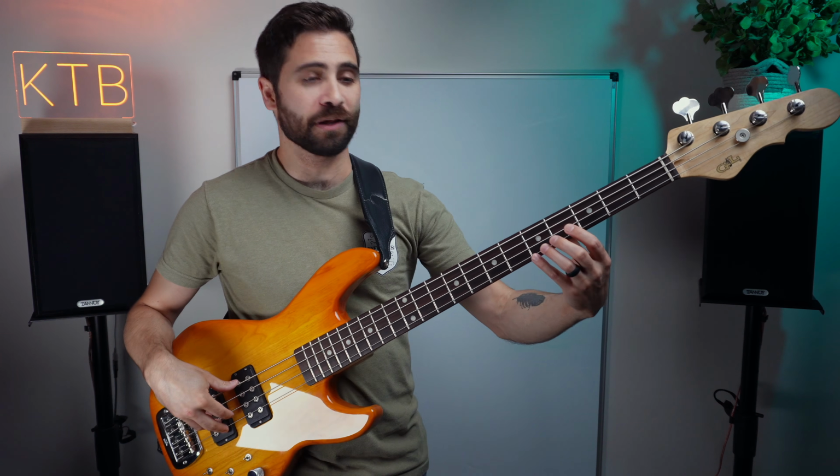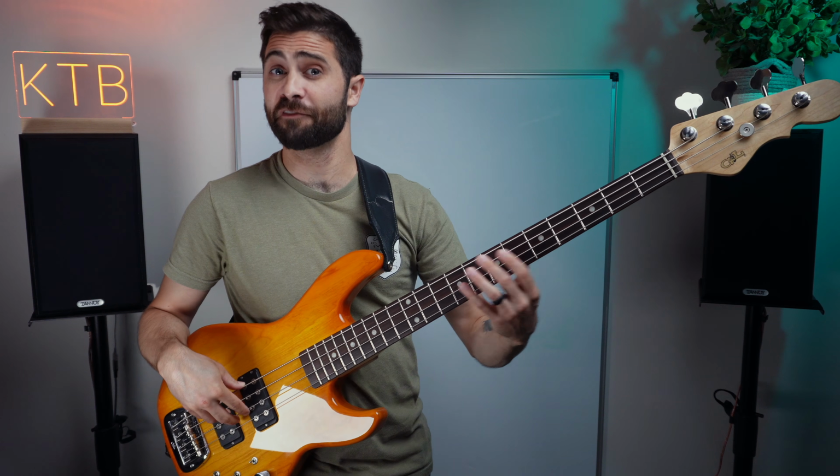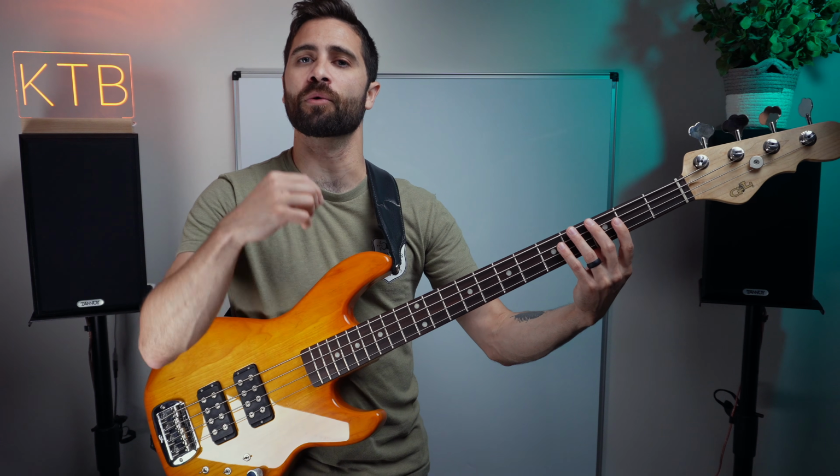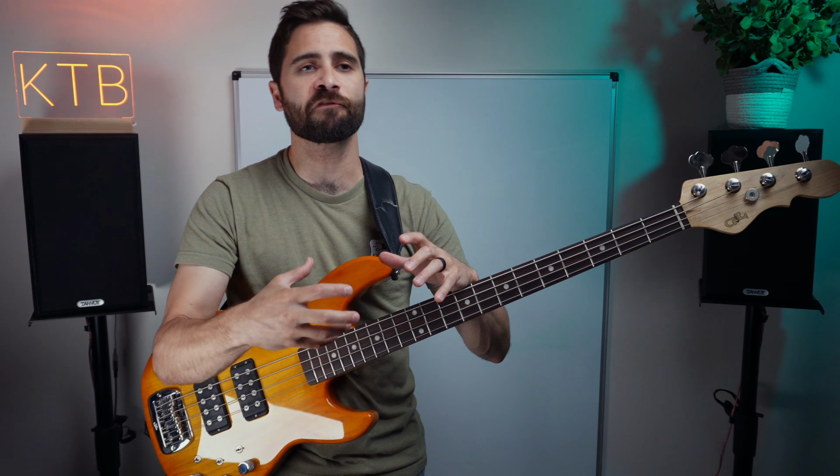Not to be mistaken with a harmonic, which will happen if you hold your finger over certain frets. But that dead sound is what we're going for with a ghost note. And once again, it always happens before a fretted note, which is why the first thing we're going to practice is playing a ghost note followed by a fretted note in quick succession.